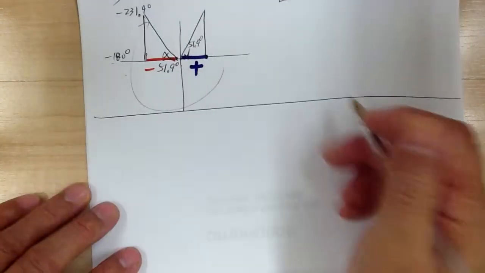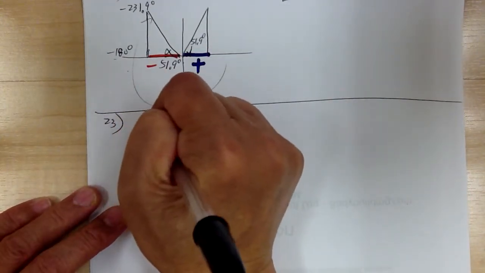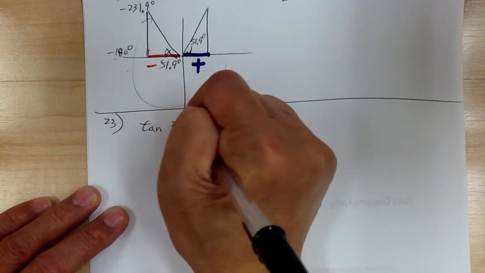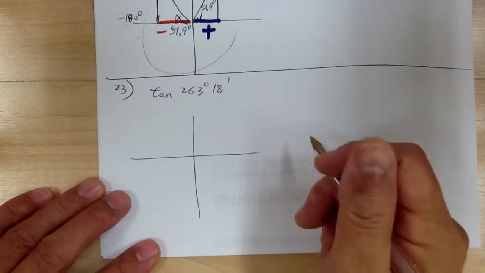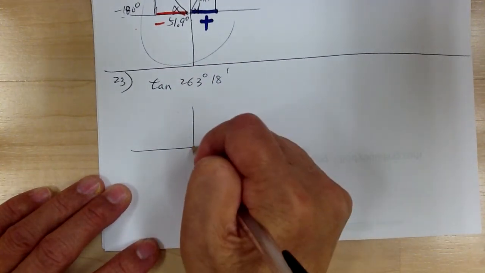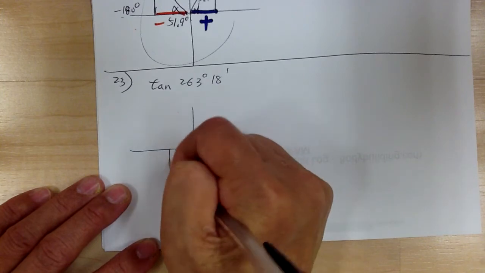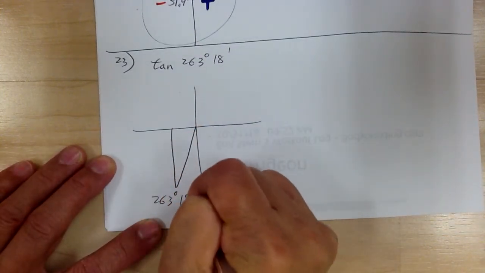Okay, let's go to 23. Okay, you have tangent of 263 degrees and 18 minutes. So 263 is going to be very close to this, but I'm going to put it just a little bit off. So this is 263 degrees, 18 minutes.